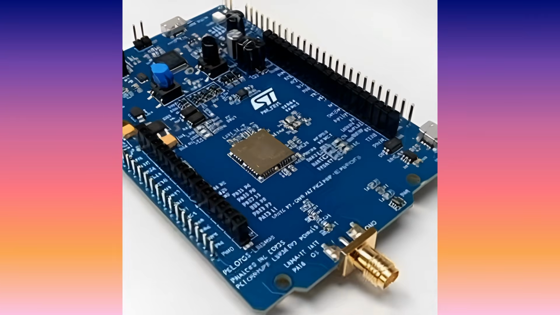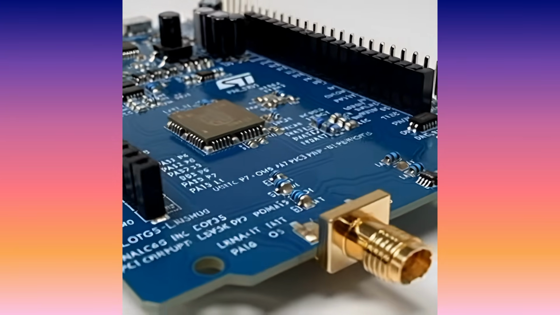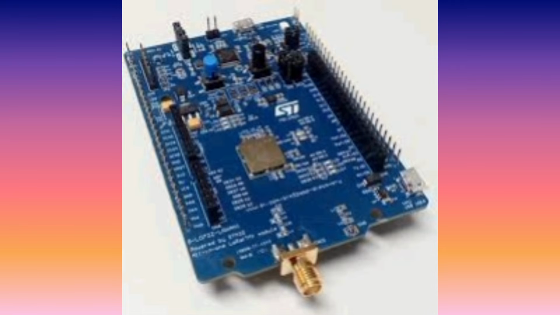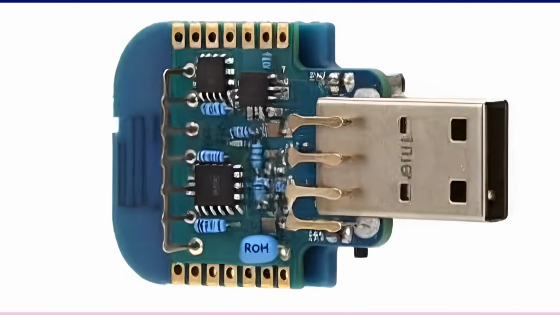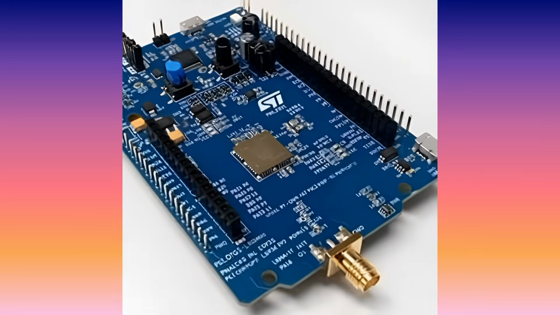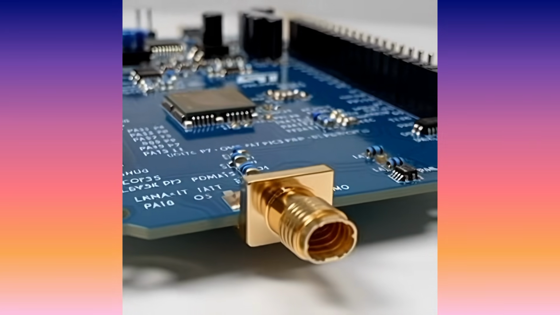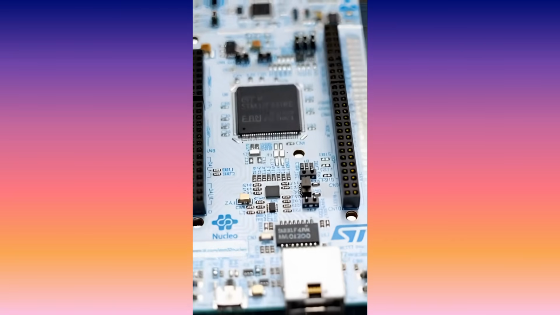The Nucleo board is compatible with a wide range of development environments, including ST's STM32CubeIDE integrated development environment, as well as other popular IDEs like Keil MDK and IAR EWARM. It also supports the Mbed online development platform for even faster prototyping.